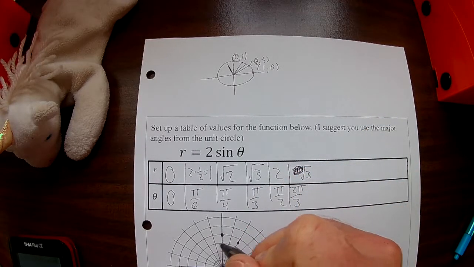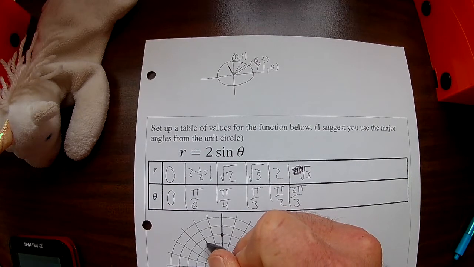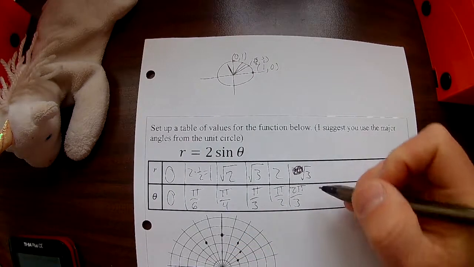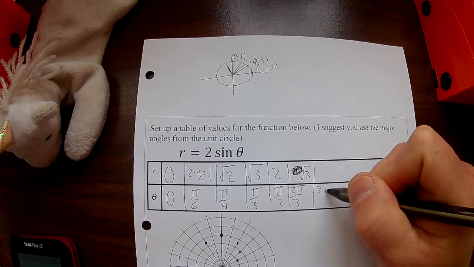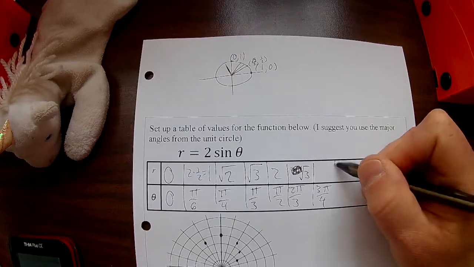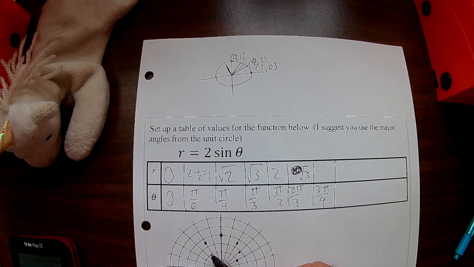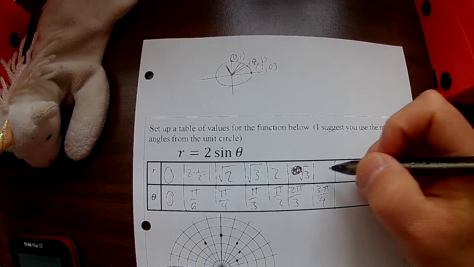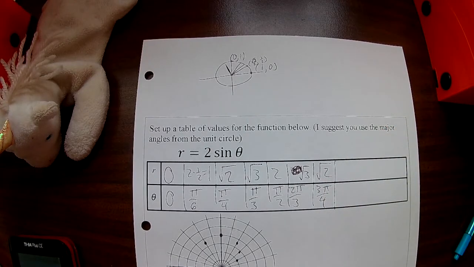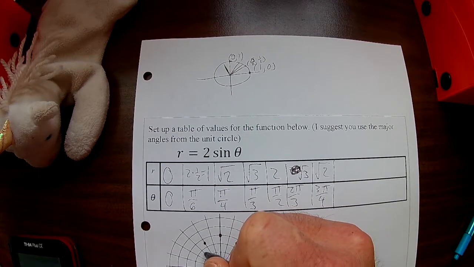So it's going to be at the same location here. Put over 2 lines in. 3 pi over 4. I'm going to get a value of, 3 pi over 4 gives me root 2 over 2 times 2 gives me root 2, which is that 1.414. So I'm at 3 pi over 4, 1.414, just a little bit before 1.5.